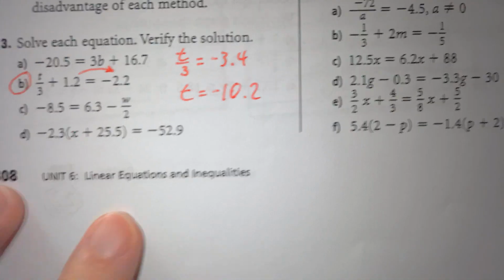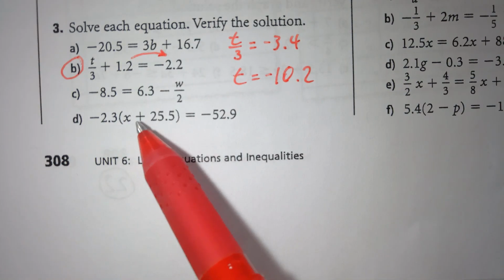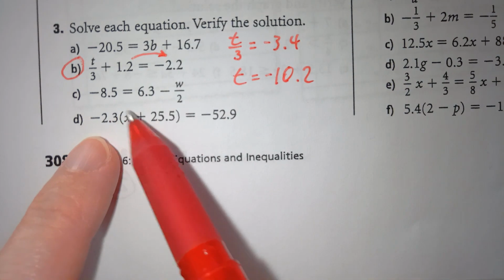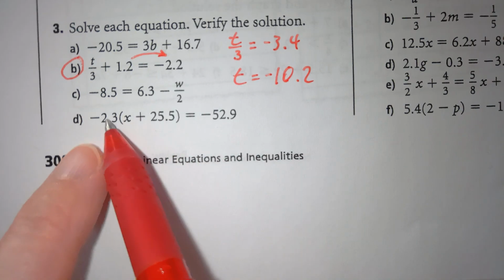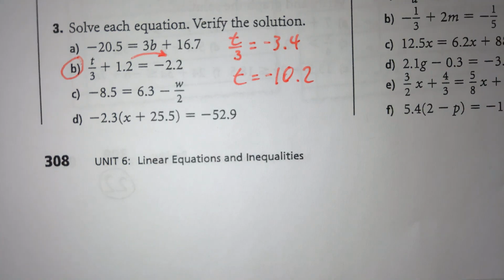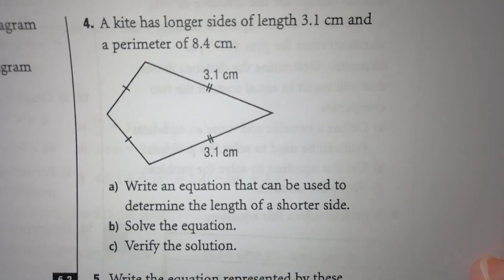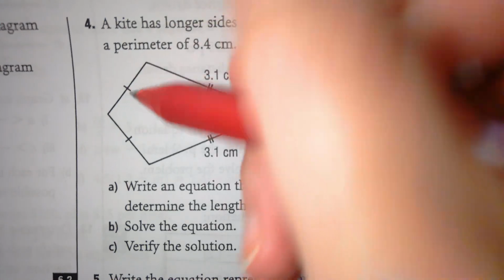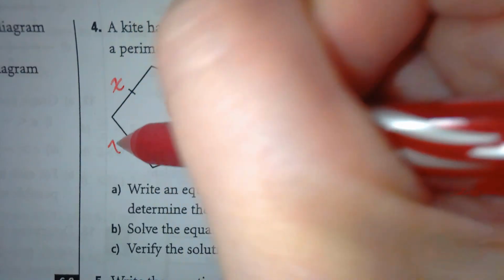Okay. Similarly for this one, there are two different ways of doing this question. I could either one, distribute it first and then solve, or I can divide the negative 2.3 on the other side and then solve. Both methods work, whichever way you like. This one, a small little word problem right here. I'm trying to figure out how long this side and this side is. So let's give it a variable. Let's say x. So if this is x, that means this is x.